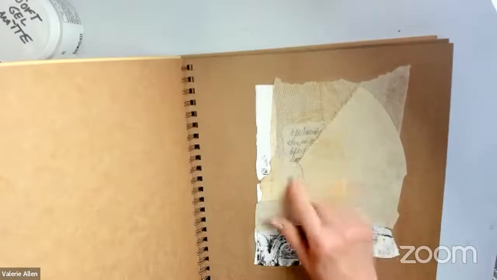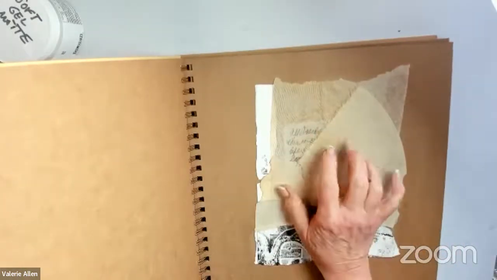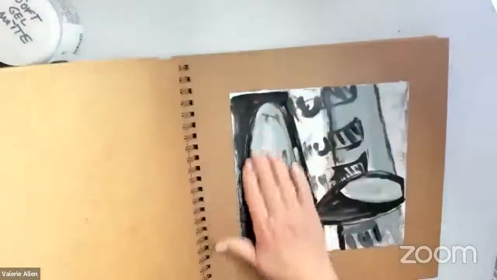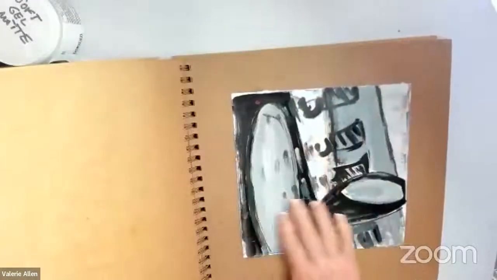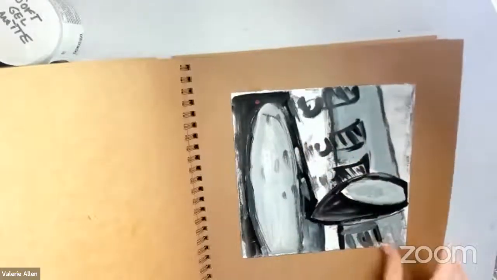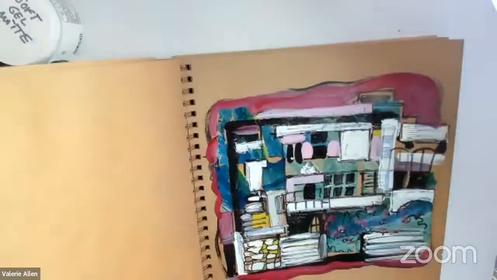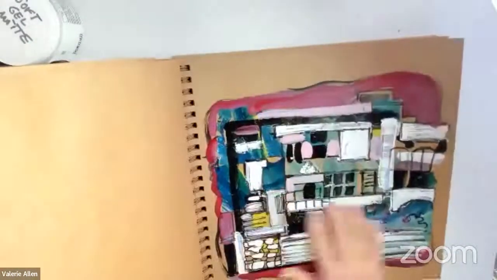Here I'm working with coffee filters and old prints that I did, and I'll be doing something on top of this. I'm not sure yet what. This is a sketch that I made based on some magazine photos where I'm just getting motifs and designs, and that's in the carbon black and the titanium white. And then this is where I was inspired by architecture.